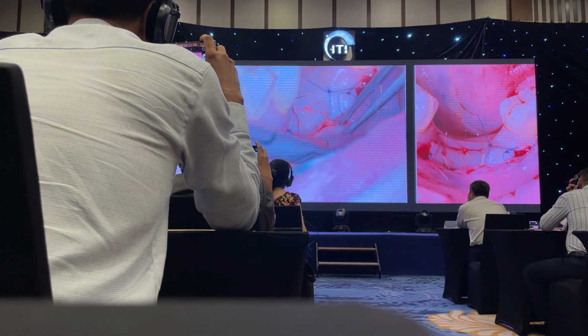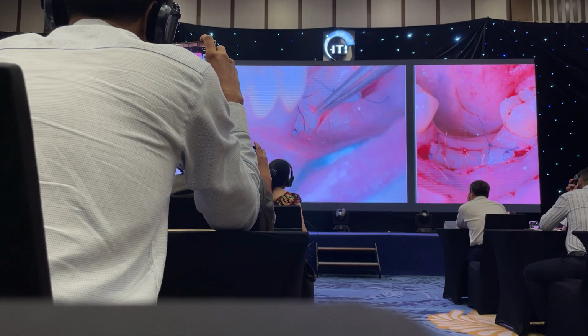So when you've done that, you can do several of them. If you have a long graft, you can do one medial and one distal.